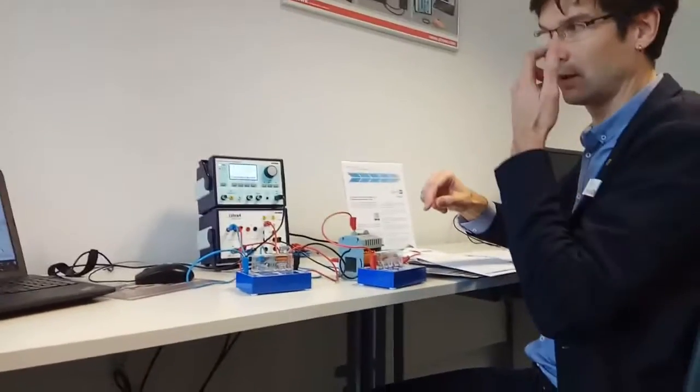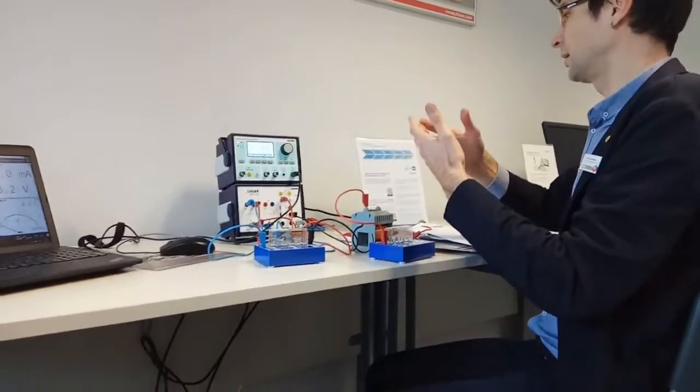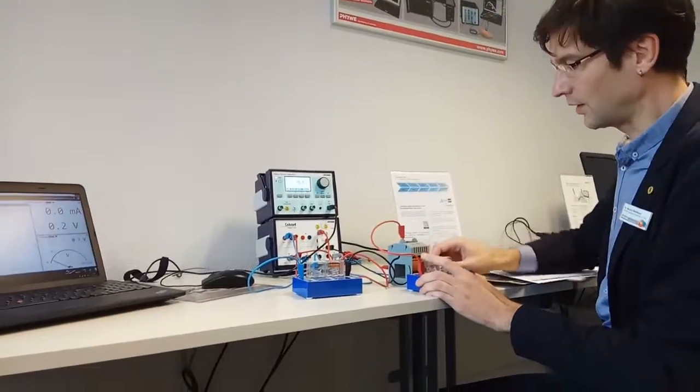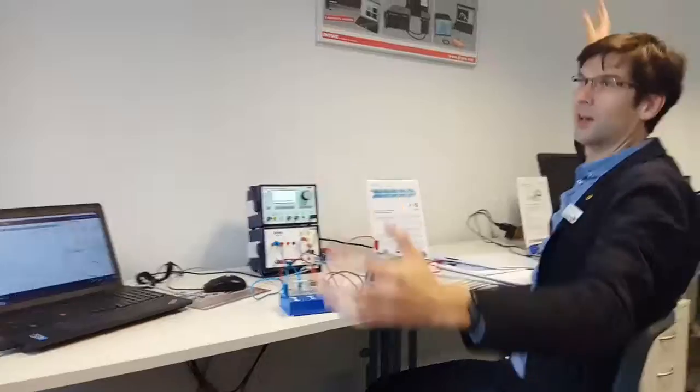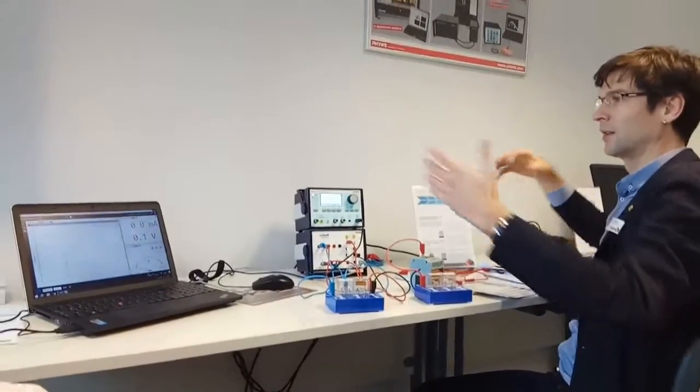And this is, let's say, the thing that you study by using the experiment RLC circuit. So for this kind of functionality, this is one.